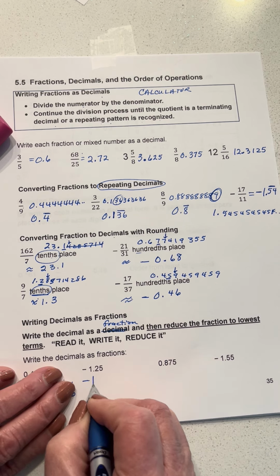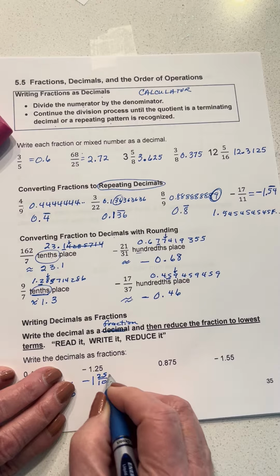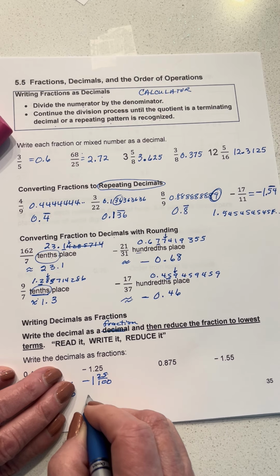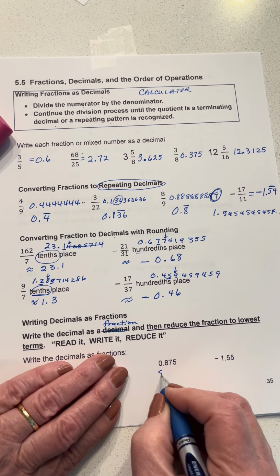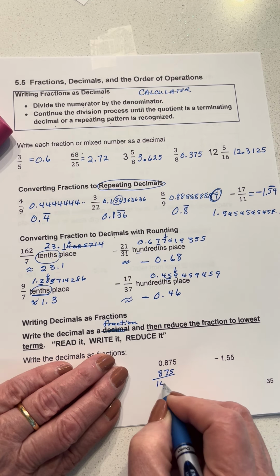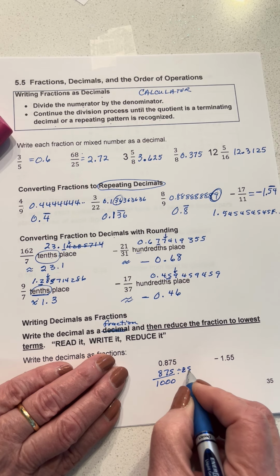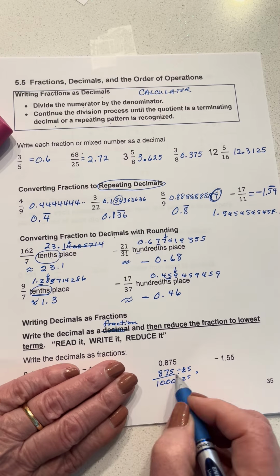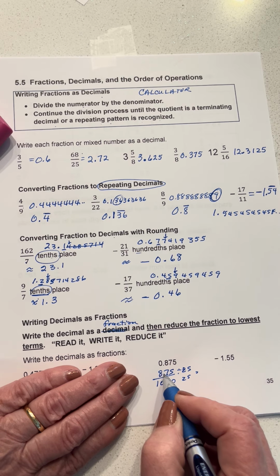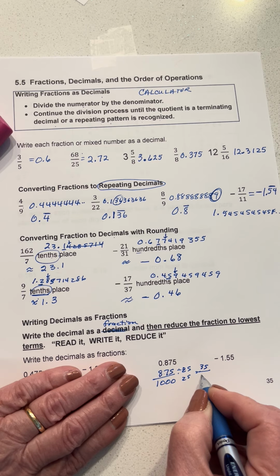This is negative 1 and 25 100ths. We can divide both of these by 25, so we would have negative 1 and 1/4. 875 over 1,000. We can divide these both by 25, I know that. So we would have 35 over 40.